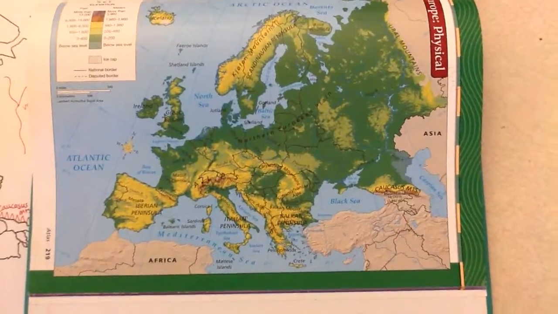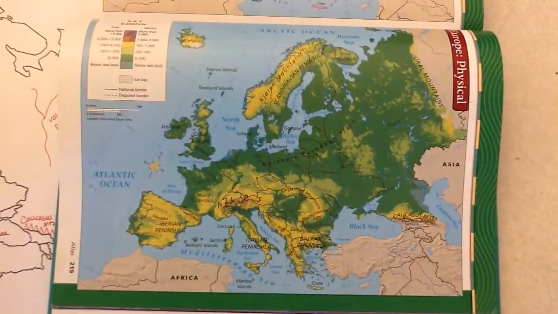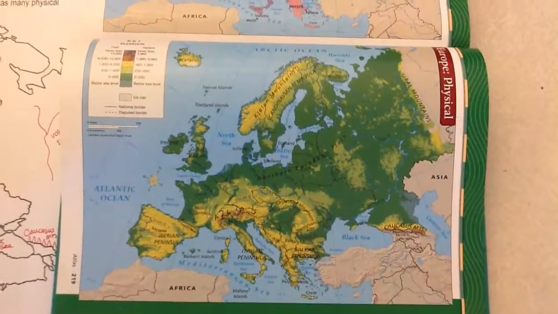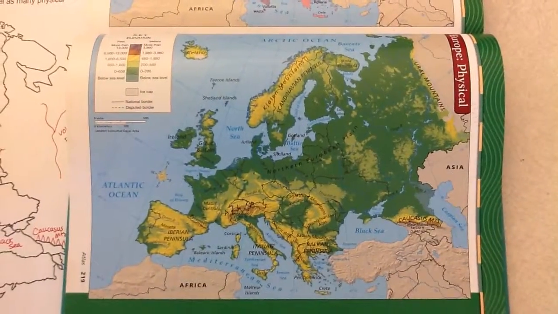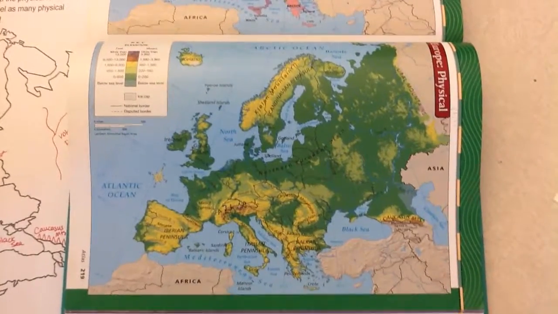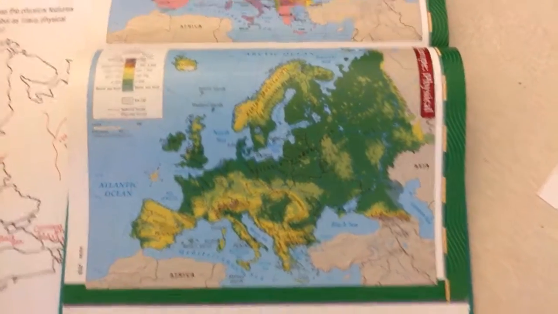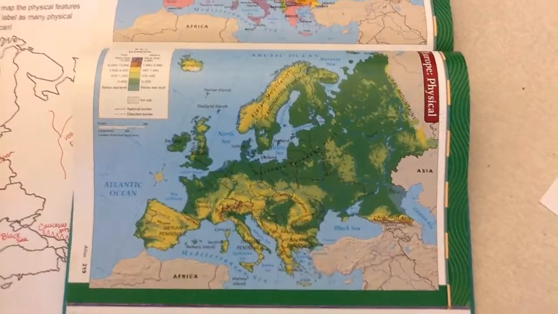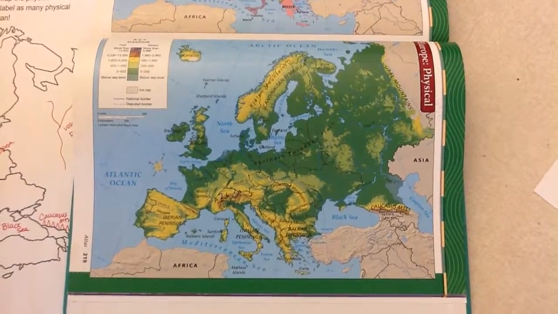And you can see that my physical features are not exactly placed correctly, but they're very close, and that's what we hope to get out of mental mapping. So when you do your mental maps to prepare for our upcoming quiz, always make sure that you check your work against the textbook, and the textbook on page 219 has the pages that you want.